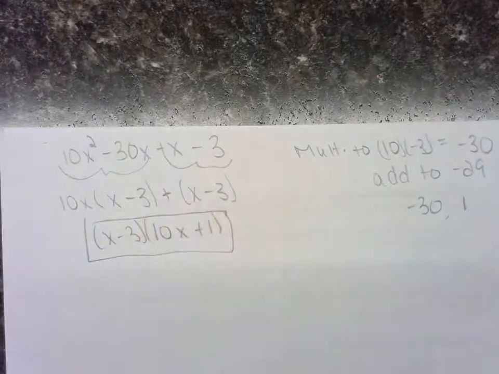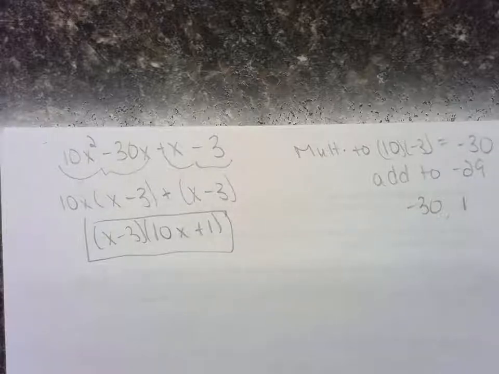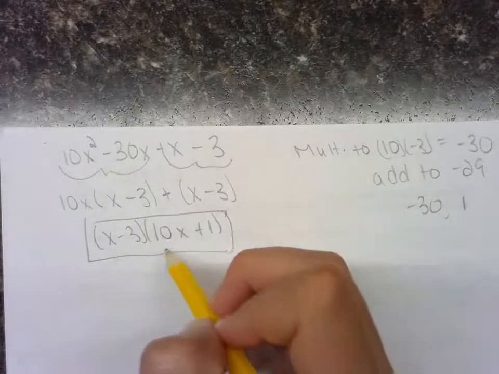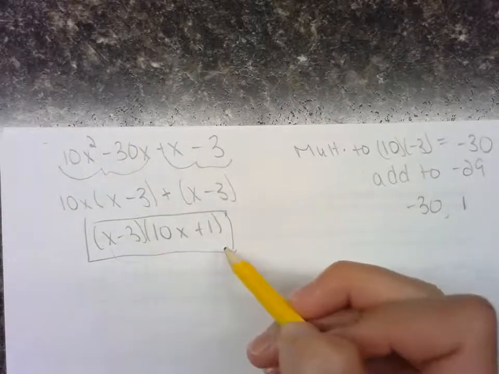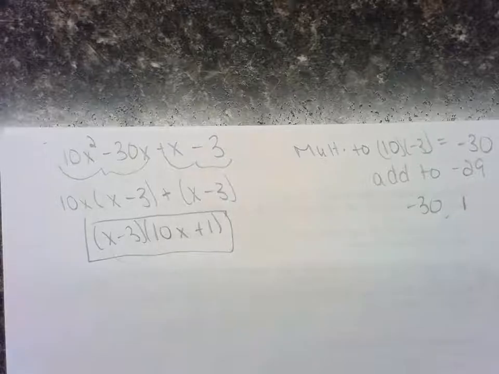The nice thing with factoring is you can always check. You can go ahead and redistribute: x times 10x, x times 1, negative 3 times 10x, negative 3 times 1. You can always check your answer with factoring, which is nice. Okay, so that ends page 11. We're going to move on to page 12.